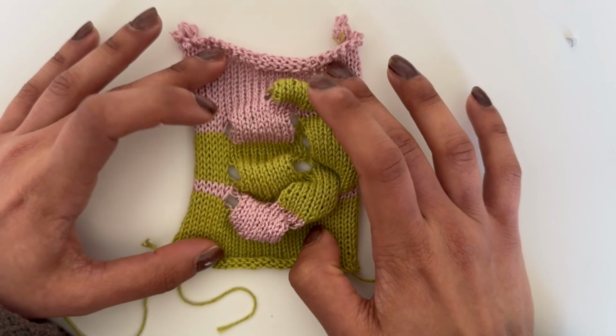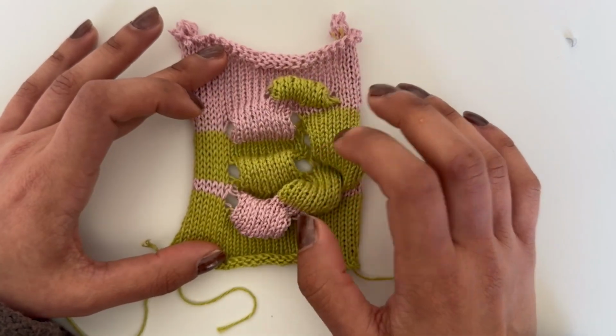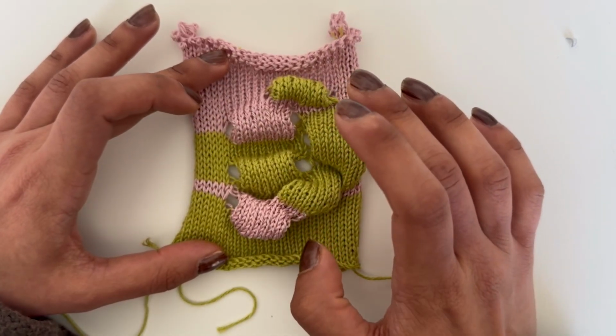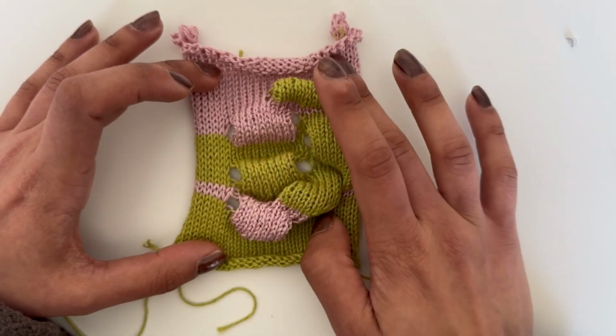I have linked the partial knitting demo below in the description if you want a better understanding of the rule of opposites, which is what we've covered within this technique as well.